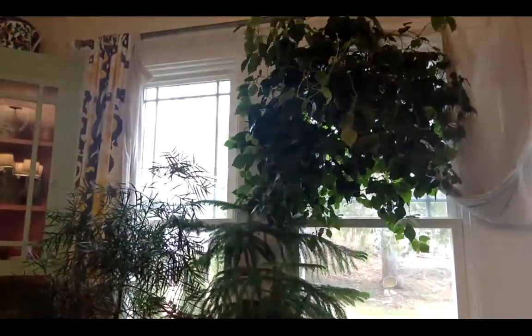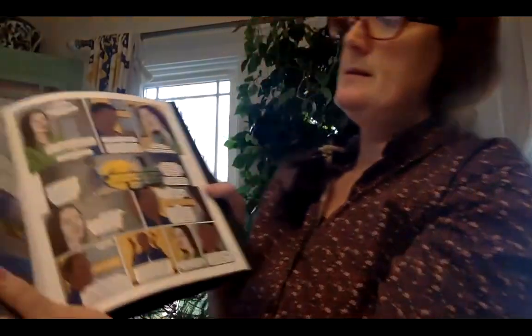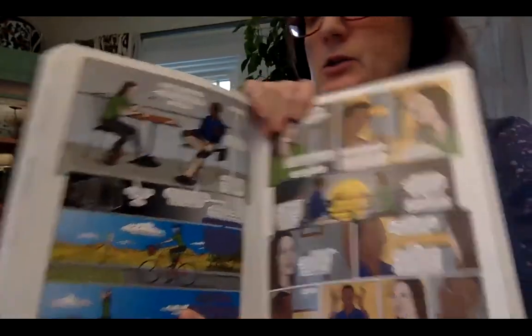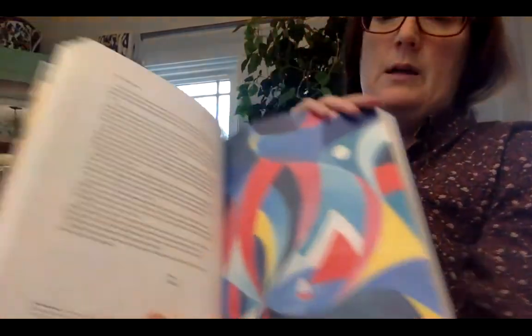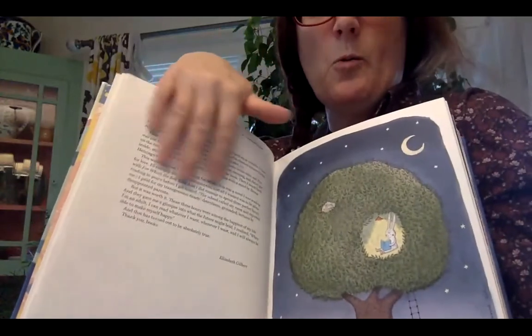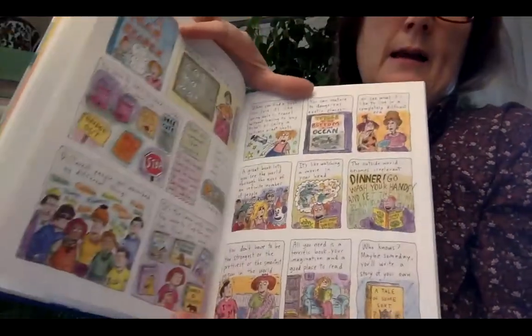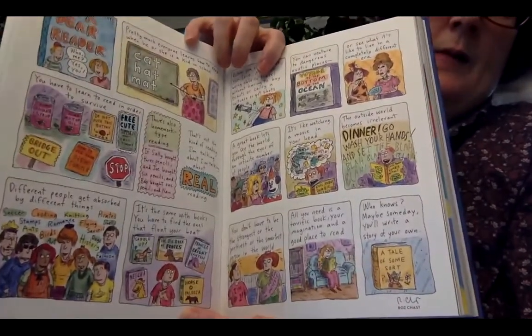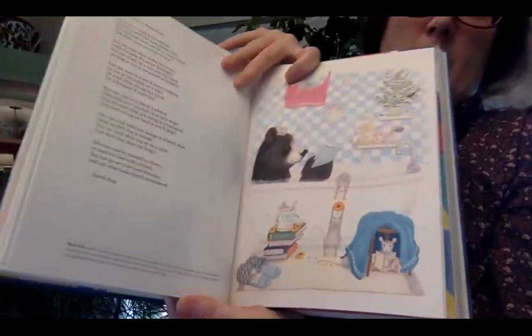I have a lot more stuff here on my floor. Hold on a second. I want to show you, this is more graphic novel, comic strip. That's the dialogues. This is kind of an interesting setup. This is a velocity of being, and it's basically letters on one side and then images on the other, but it has some sort of comic strip style in there as well. Of course, you do not have to do a whole big book like that, just a few spreads.